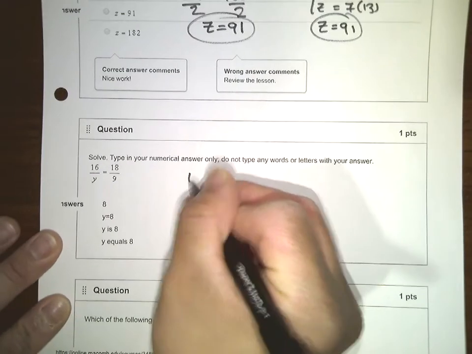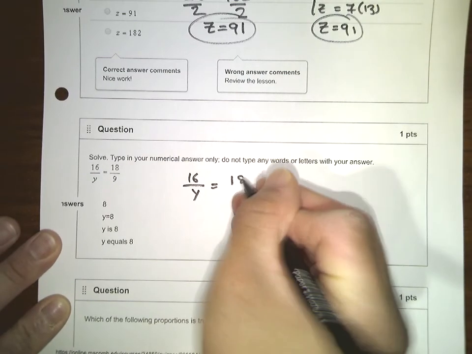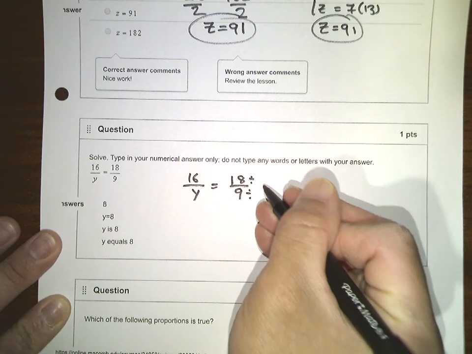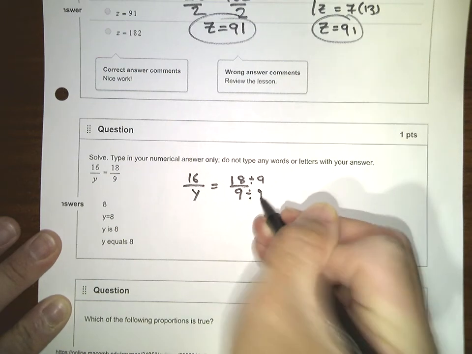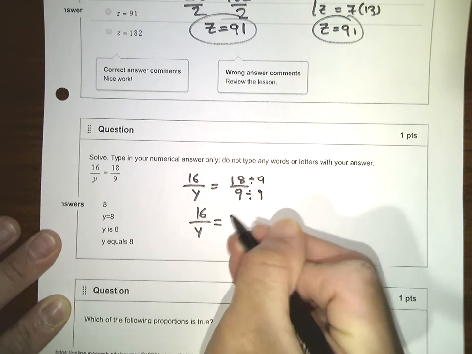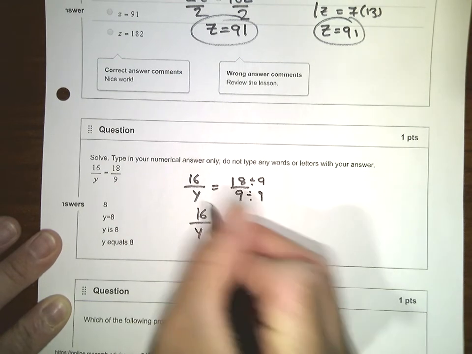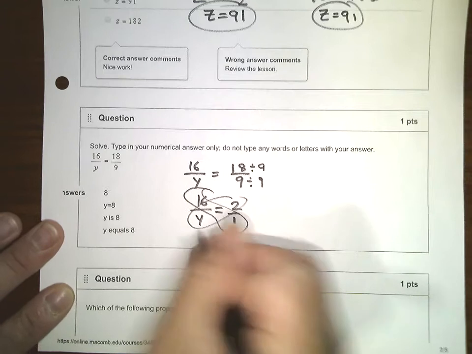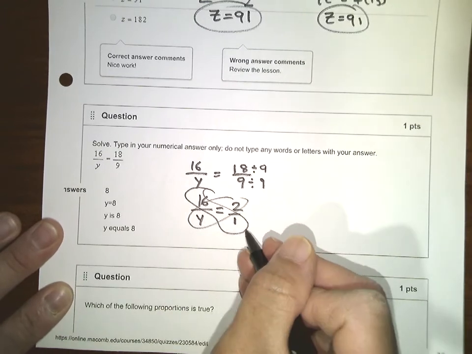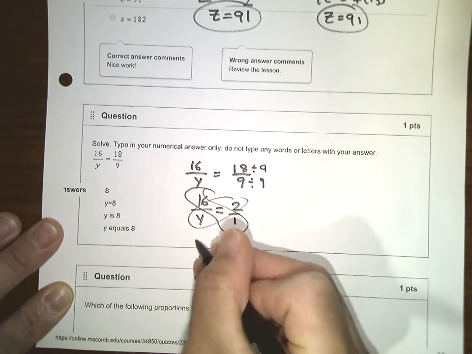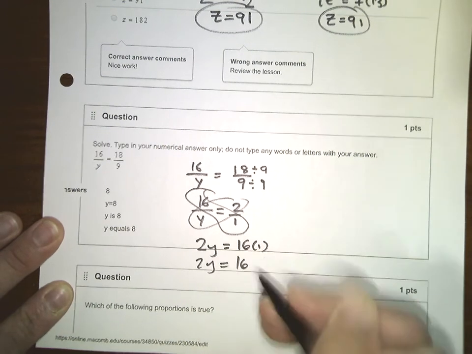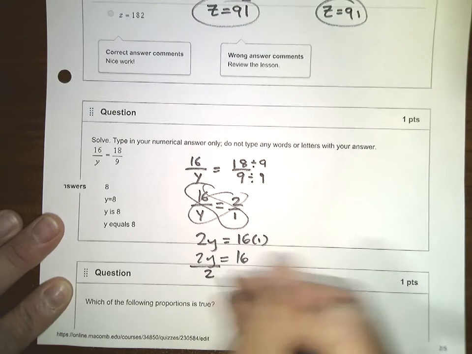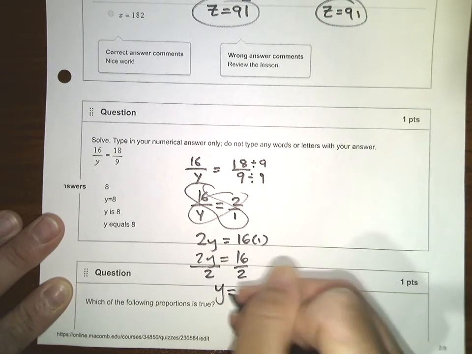Let's try another one here. We have 16 over y is equal to 18 over 9. So I'll divide out the greatest common factor in the 18 over 9, which would be 9. So I have 16 over y is equal to 2 over 1. Then I will cross multiply. So 16 times 1 equals 2 times y. So 2 times y is 16. And then I will divide by 2 on each side. So y is equal to 8.